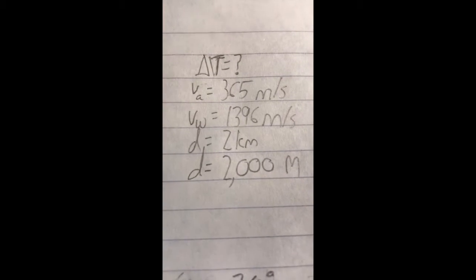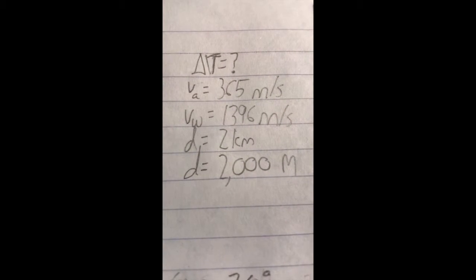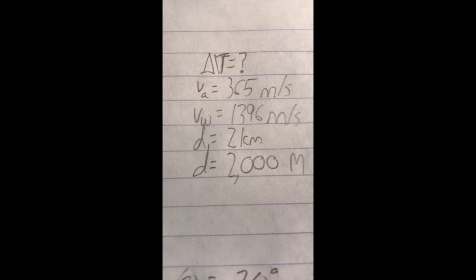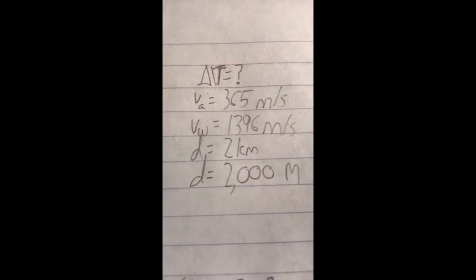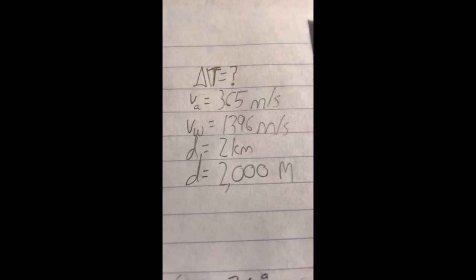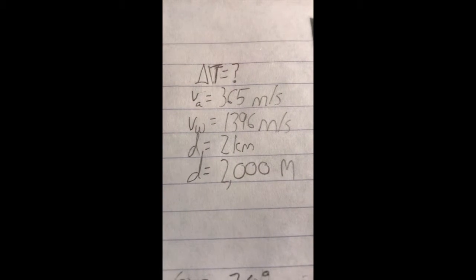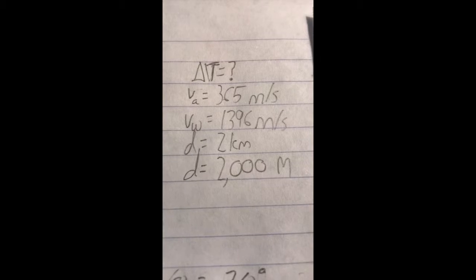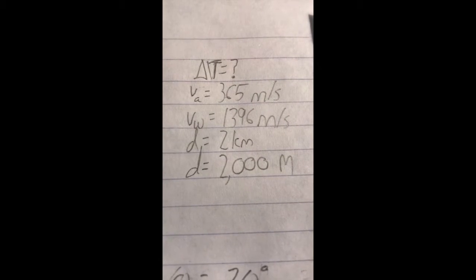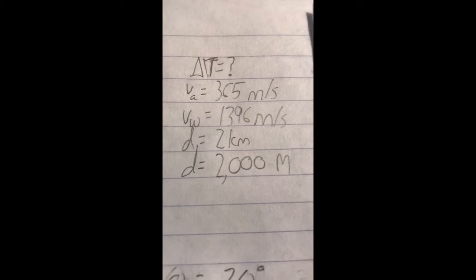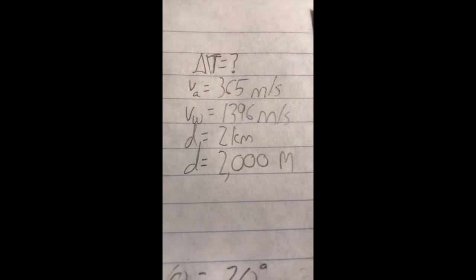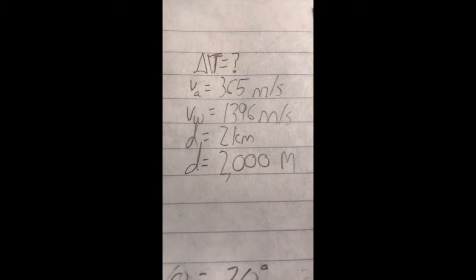Let's focus on setting this problem up, and you can follow along on your sheet of paper. The first step to solving this problem is setting up the equations and everything you need to know. So, we're solving for the difference in time, but we know the velocities and the distance. So, the velocity in the air is 365 meters per second, while the velocity in the water is 1,396 meters per second, and the distance is 2 kilometers, but for this purpose we're going to use 2,000 meters.